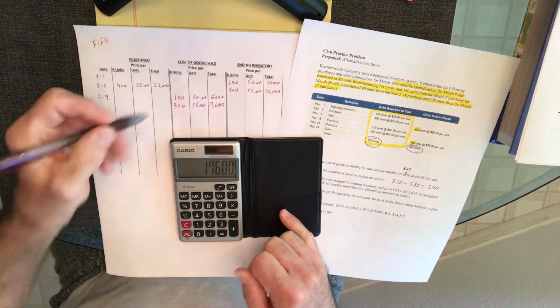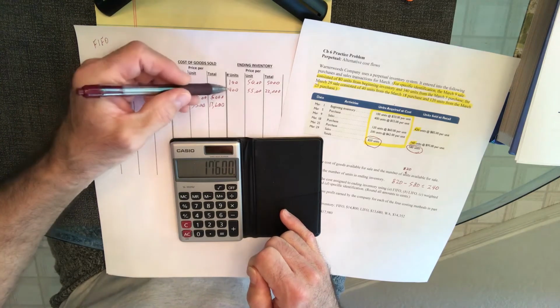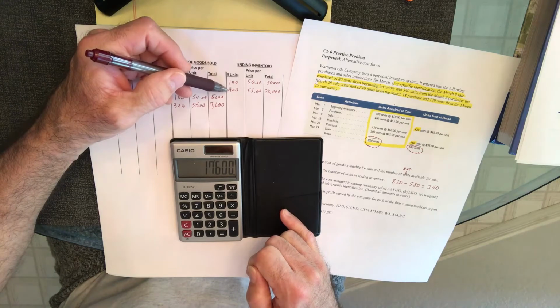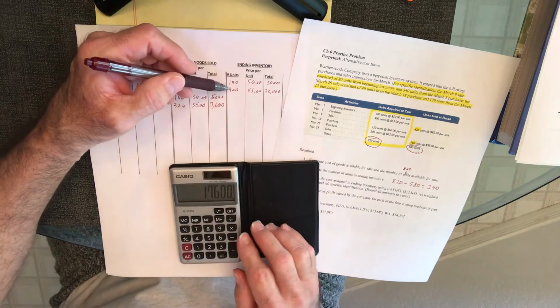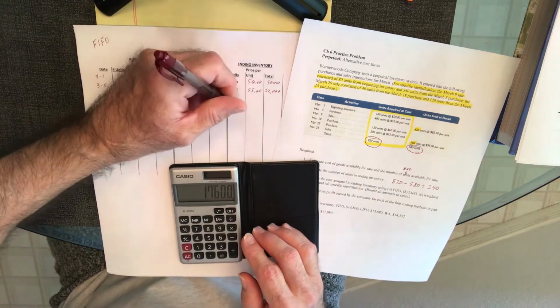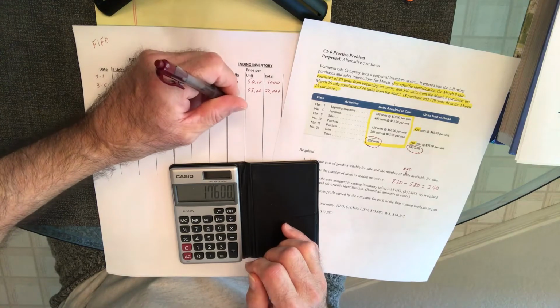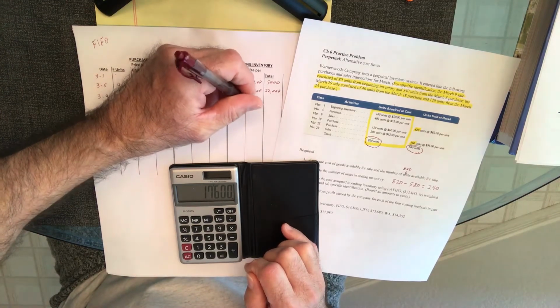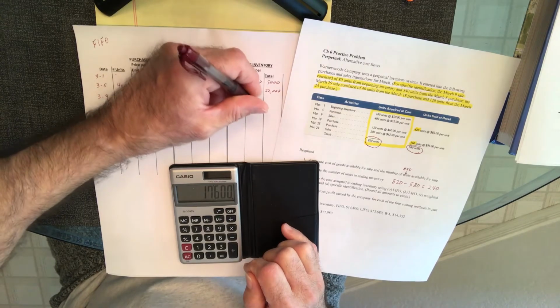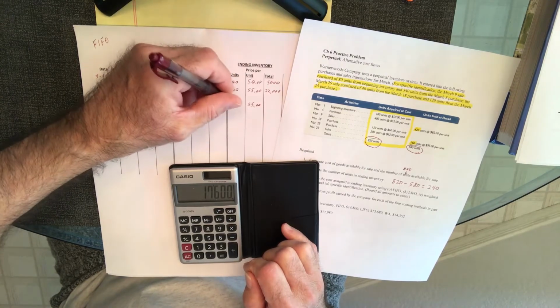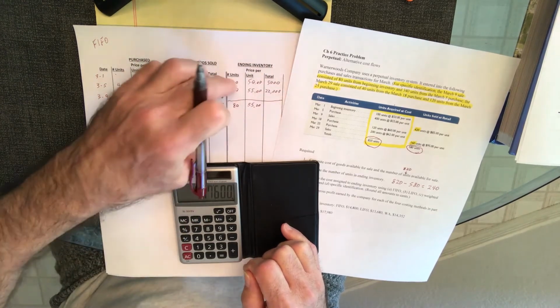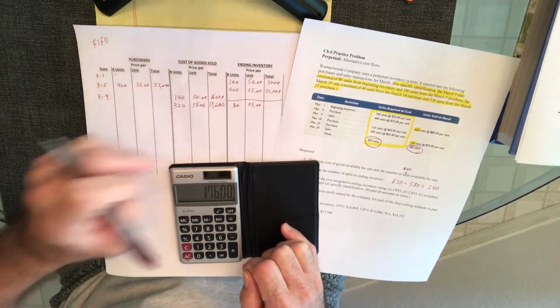Okay, then since we sold 320, we had 400 at $55. How much do we have left in inventory at this point? Well, 400 minus 320 is 80 units at $55. And I'm going to draw a line right here to make sure I keep straight that this was the before and this is after.